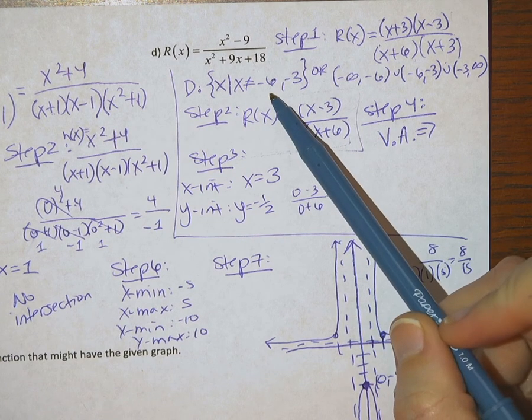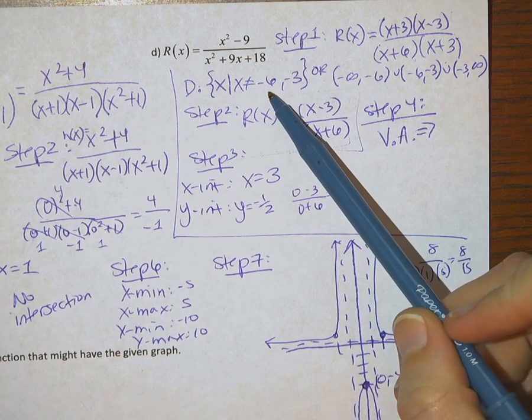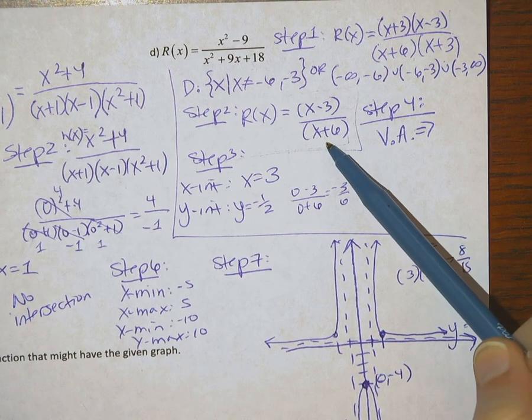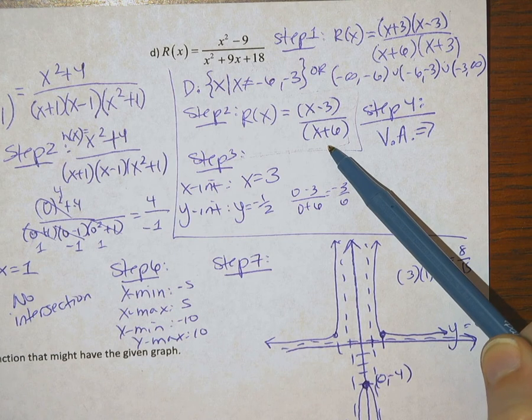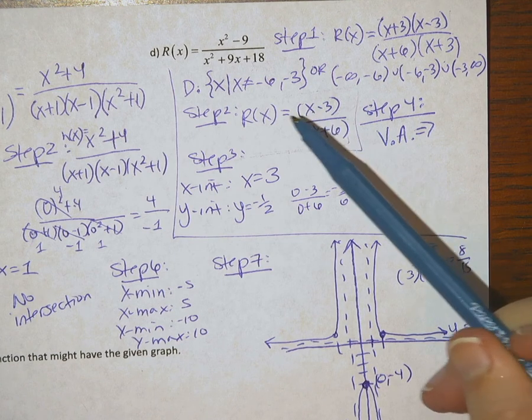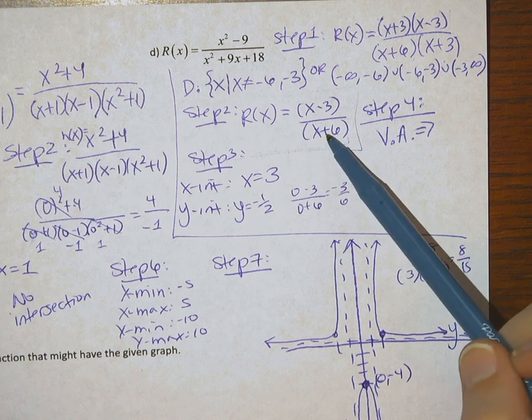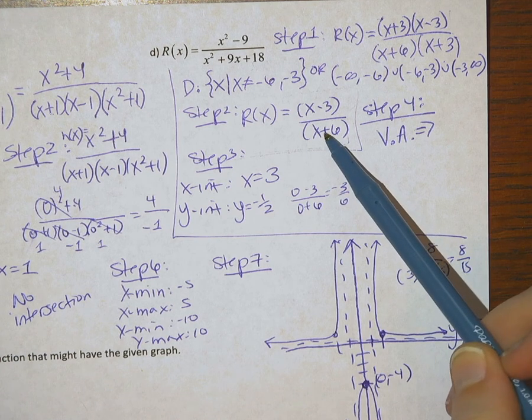But after we simplified, wrote our lowest terms rational function, we see that we only keep the issue, the undefined y values, at x equals -6.